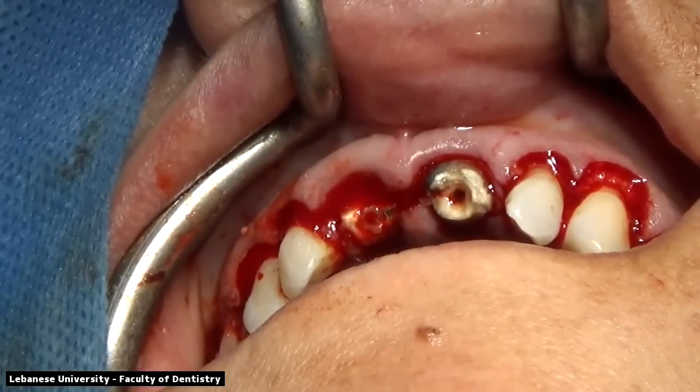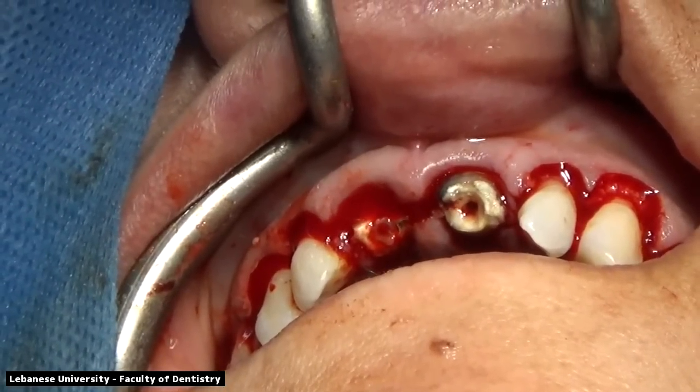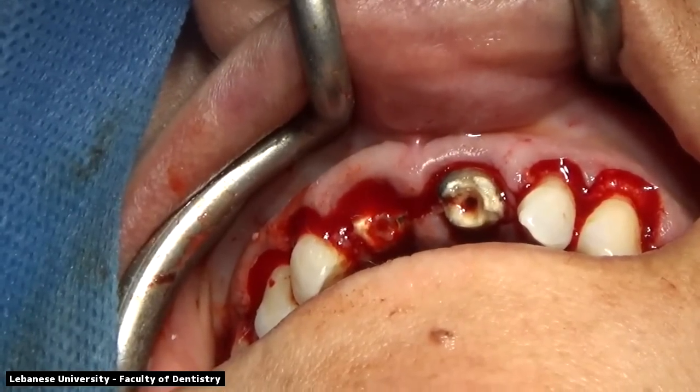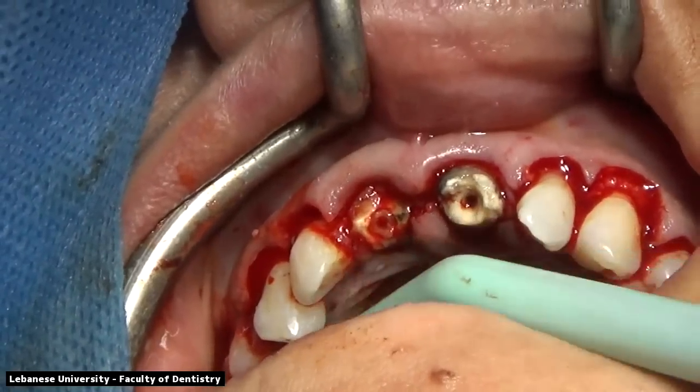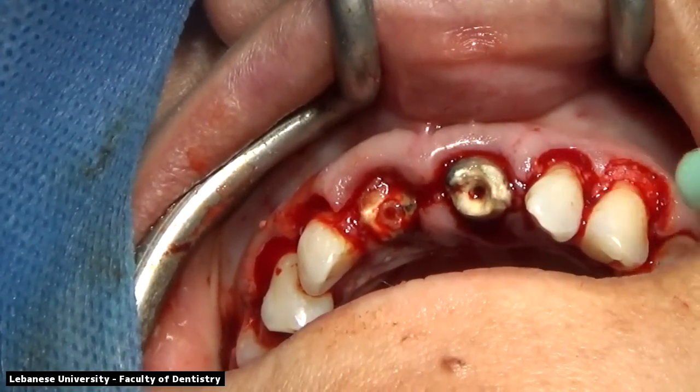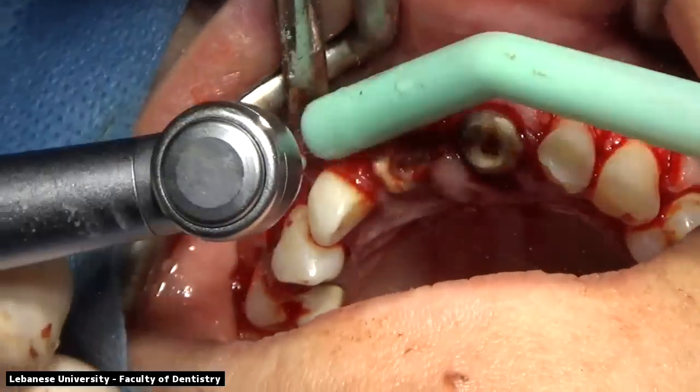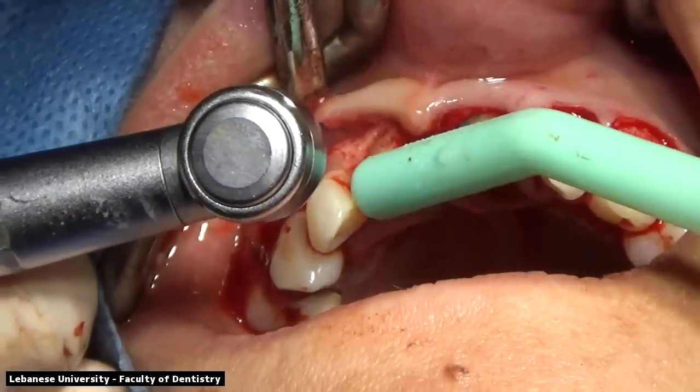In this case, we're going to be placing 2 tissue-level implants. And at the same time, since the gingival margin of the central incisor was higher than the canines on the right and the left side, a crown lengthening procedure was also decided. The crown lengthening will be done on the canine and lateral bilaterally.